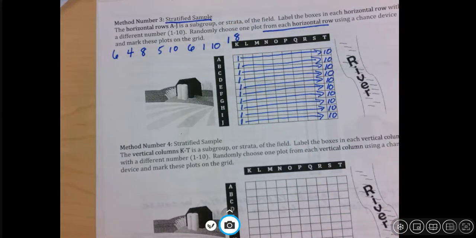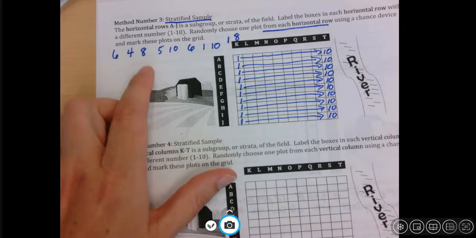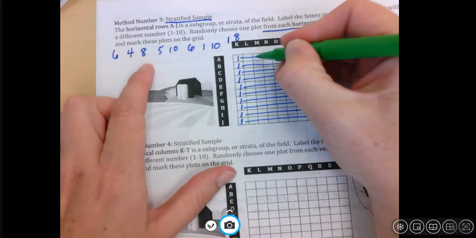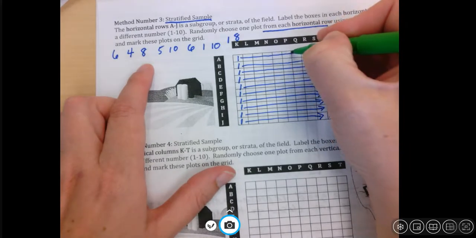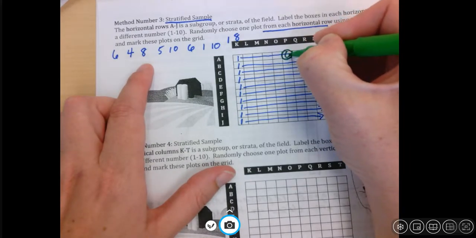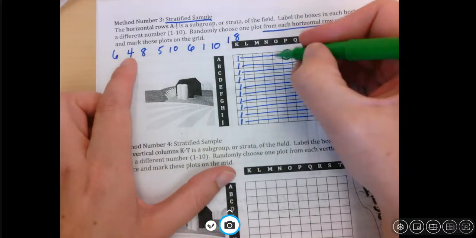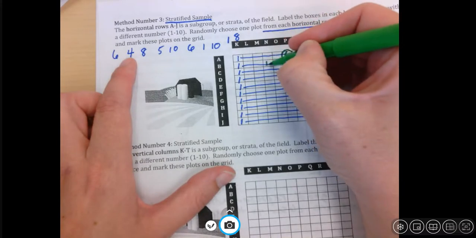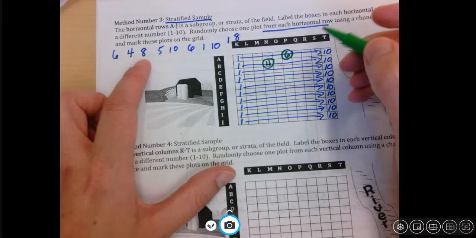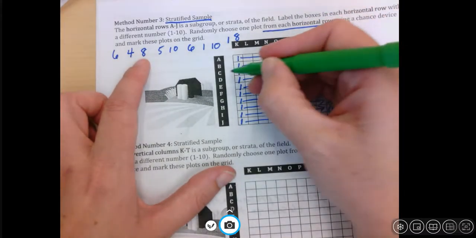Okay, so in the first row we're going to choose 6. 1, 2, 3, 4, 5, 6. In the second row we're going to choose 4. Next row we're going to choose 8, so I think you know how that goes.